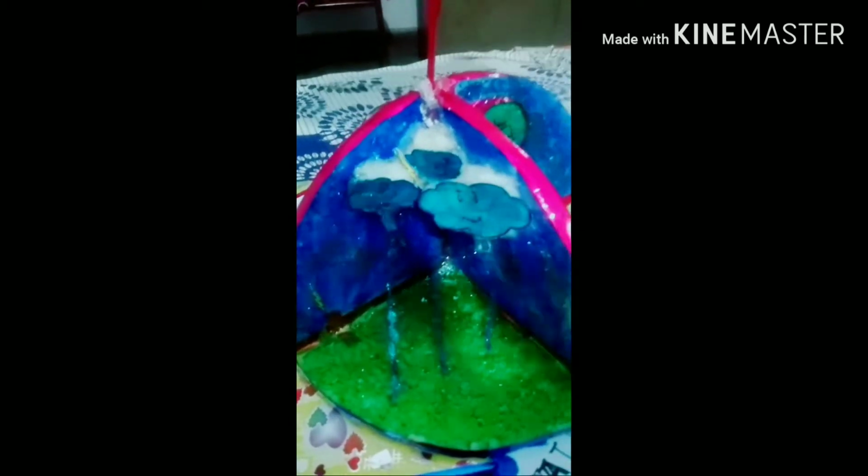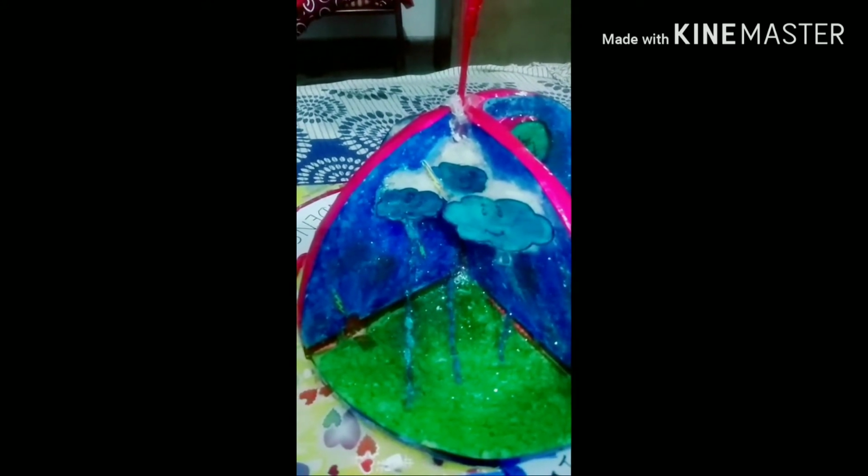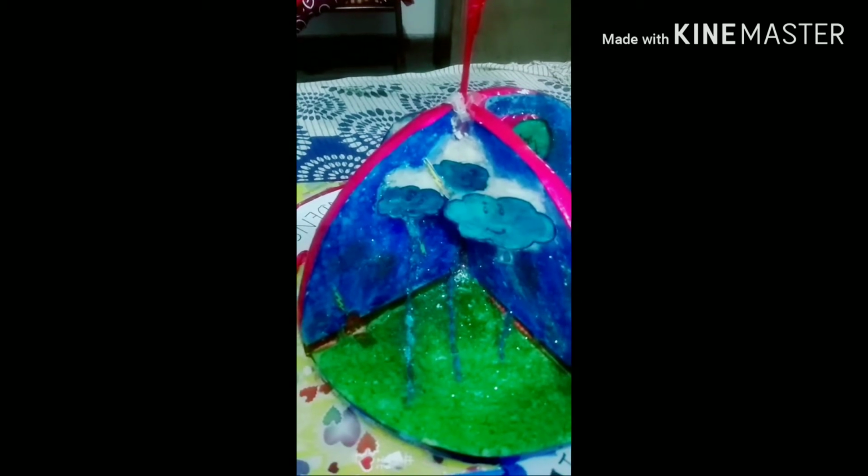The third process is precipitation. After some time, the water droplets in the sky become heavy and fall on the earth in the form of rain. This process is called precipitation.